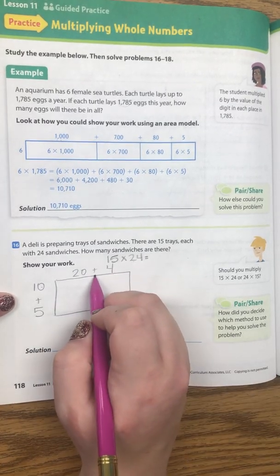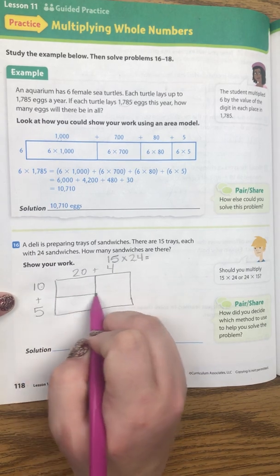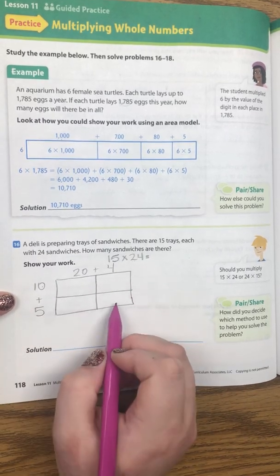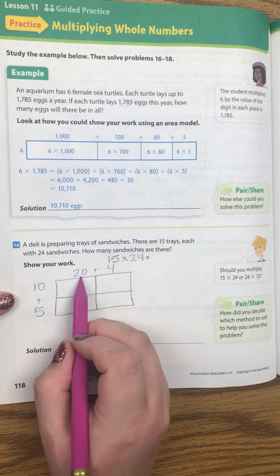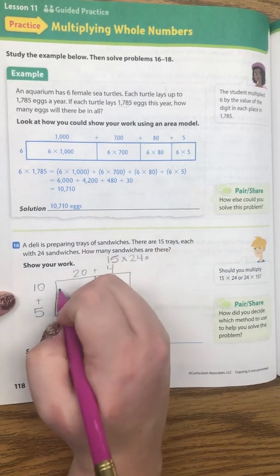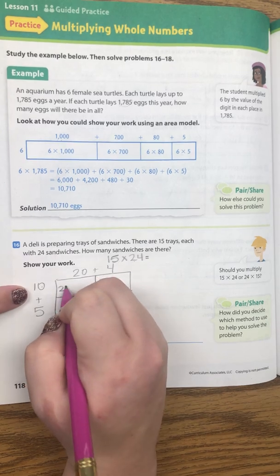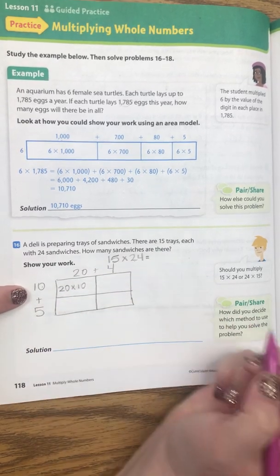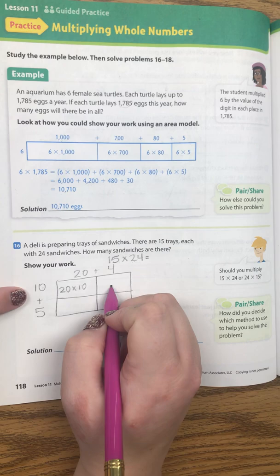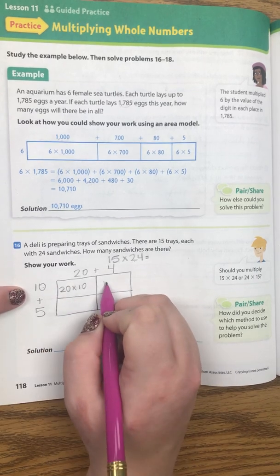Now I'm going to draw my box. And I'm going to split it up right where those plus signs are to create my 4 sections. In my first section, I'm going to do 20 times 10. In my second section, 10 times 4.